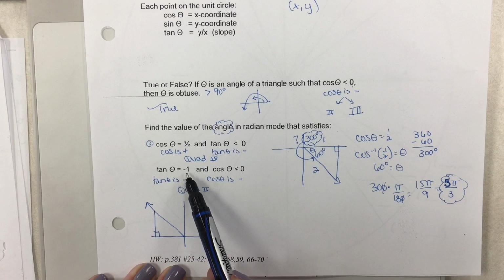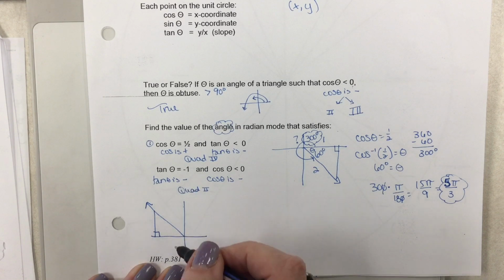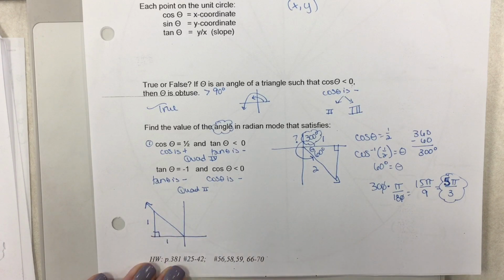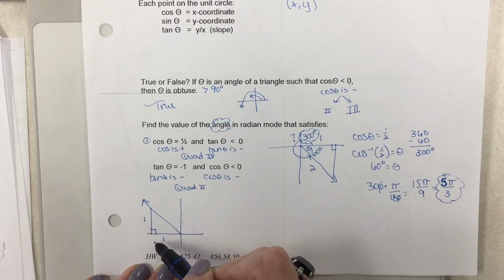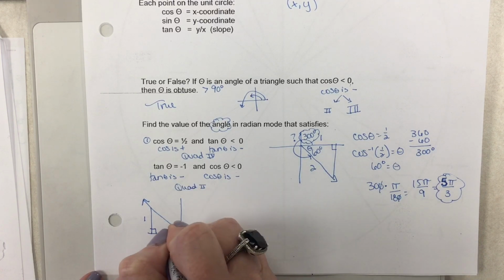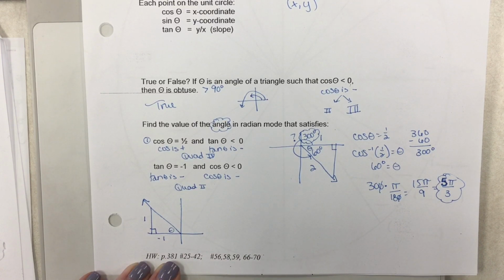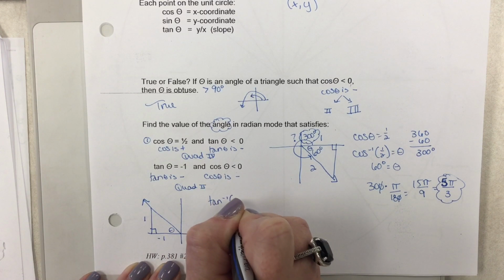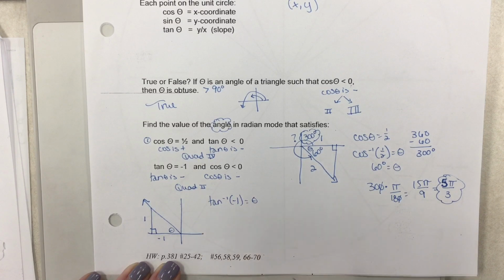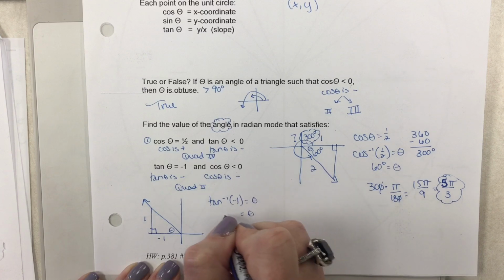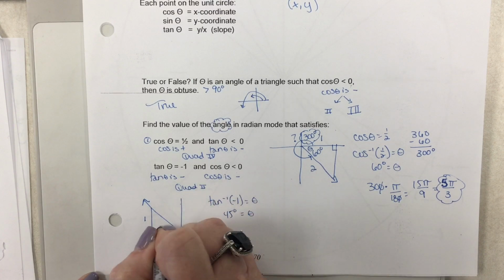If tangent is -1, then I know that I'm 1 over 1 because it's opposite over adjacent. So opposite's 1, adjacent is 1. And because it's negative, one of those has to be negative. And it would be the adjacent because that is on the x-axis going left. Those are negative values. Here's my theta. So I'm looking at inverse tangent of -1 is going to give me theta. If you type that in your calculator, you'll find that to be 45 degrees.